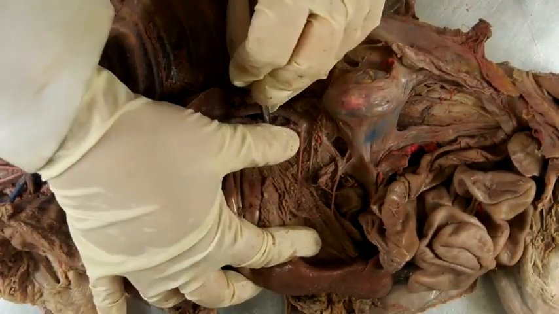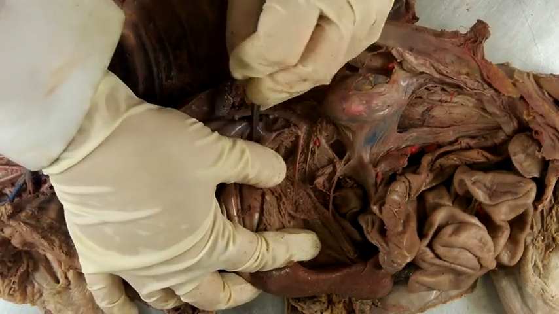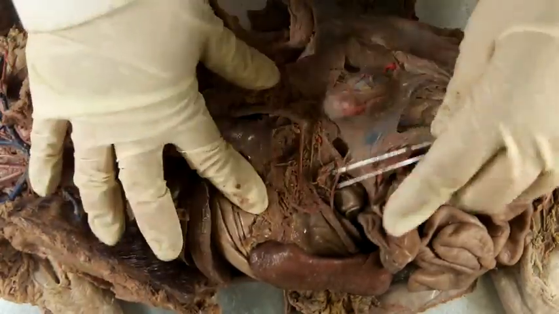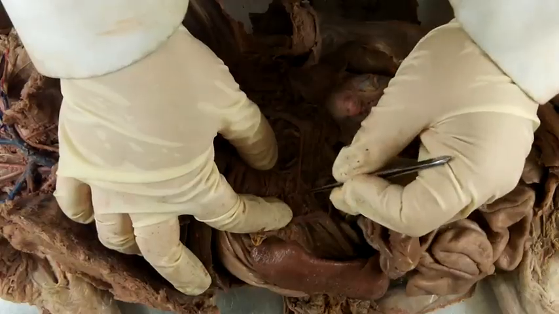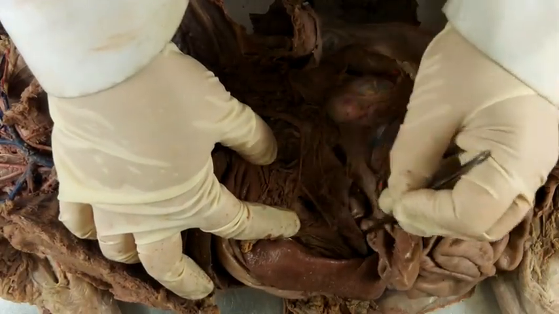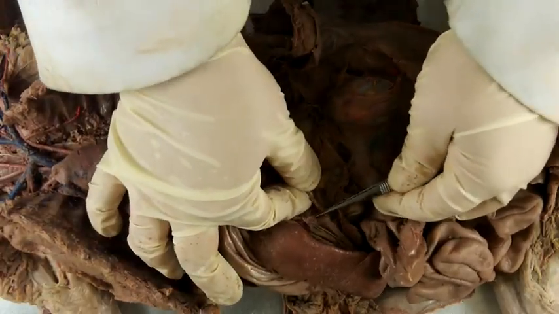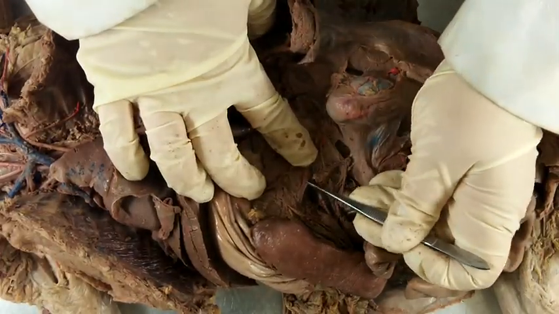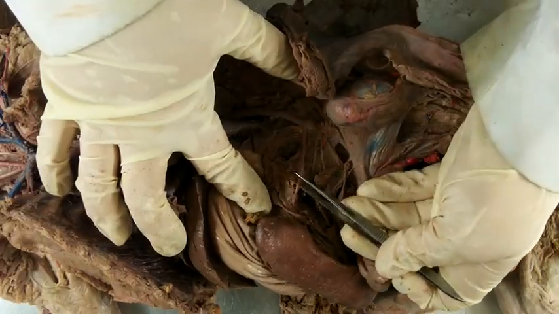Depending on how well injected your cat is, these may be easy or difficult to see. It'll just take some work to clear them away. Again, you can use your forceps to trace what you need to view, and any connective tissue that is in your way, you can remove.